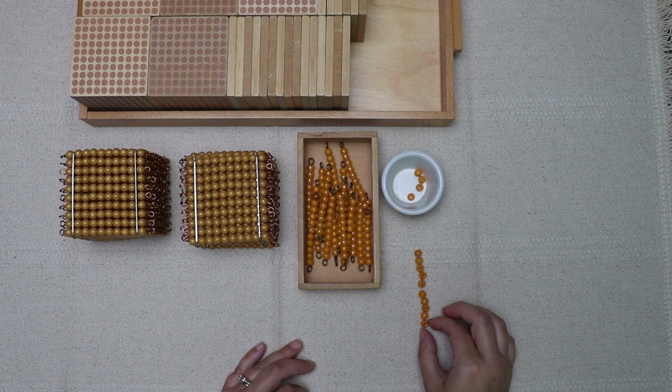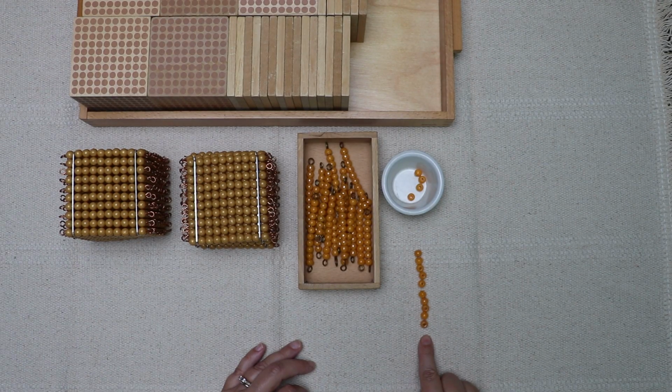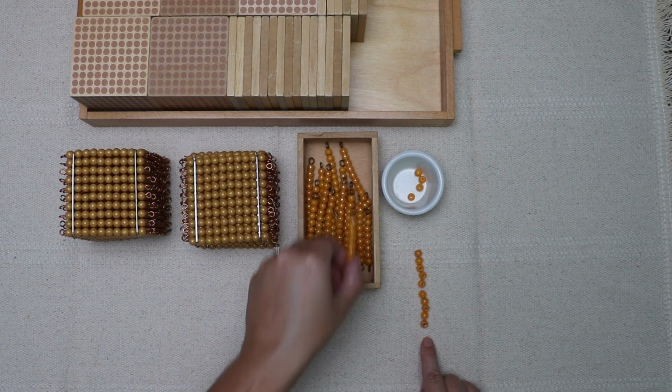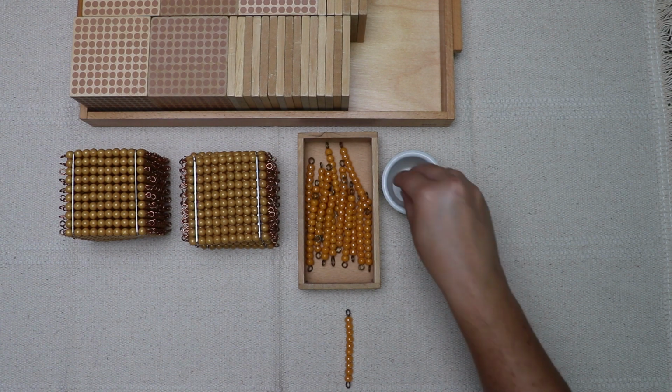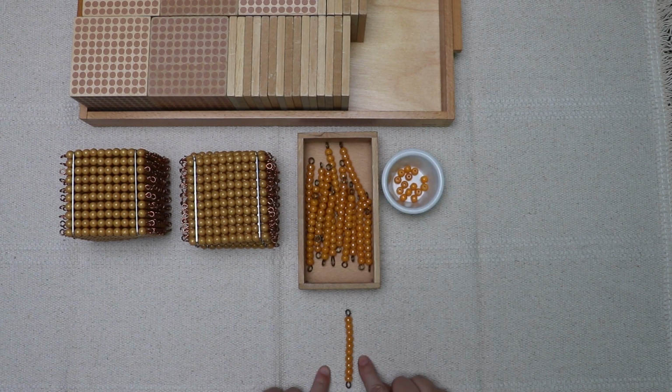When I add a 10th bead, I know this is the same as one group of 10. I must exchange these 10 loose units for one group of 10. 10 can't stay loose, we like to say.